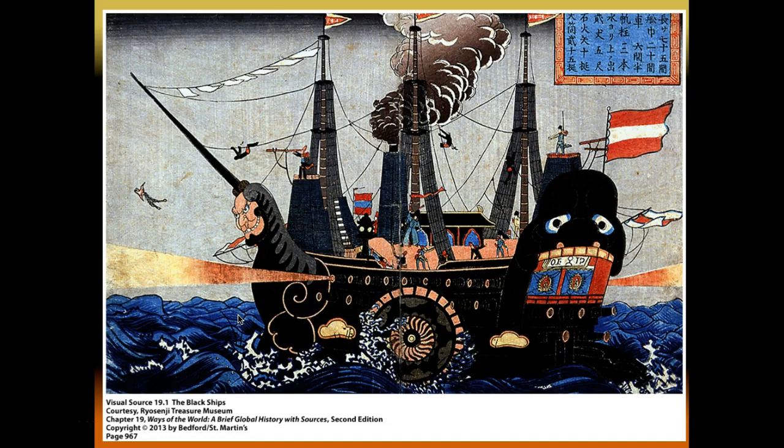And here is a drawing of the black ships. There were 9 of these coal-fired steamships that carried 1,800 men and over 100 cannons, and they became known as black ships because of the smoke. They weren't actually painted black.